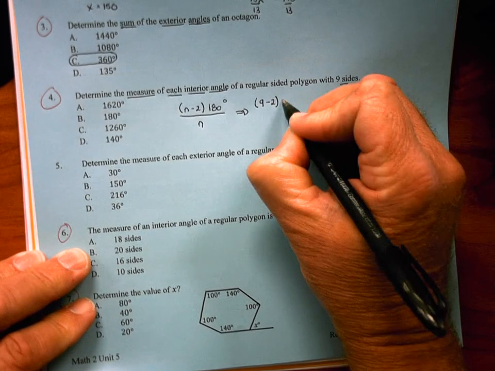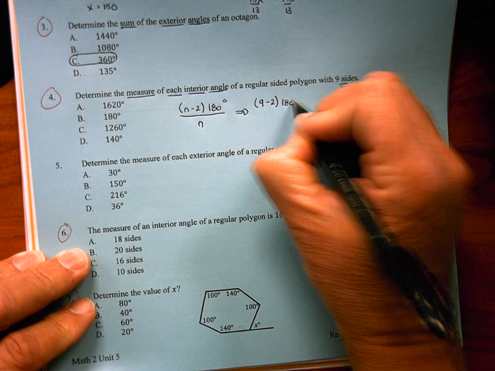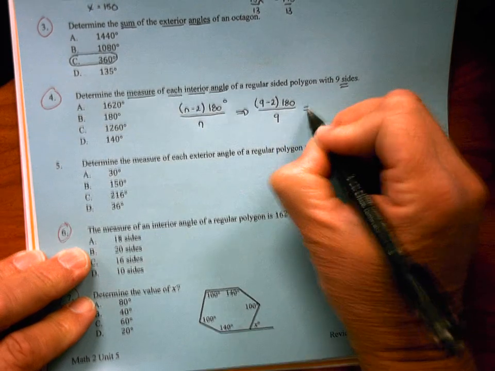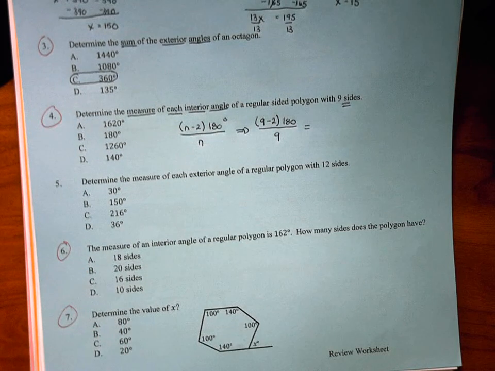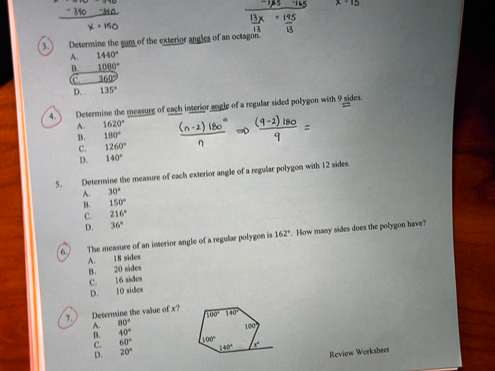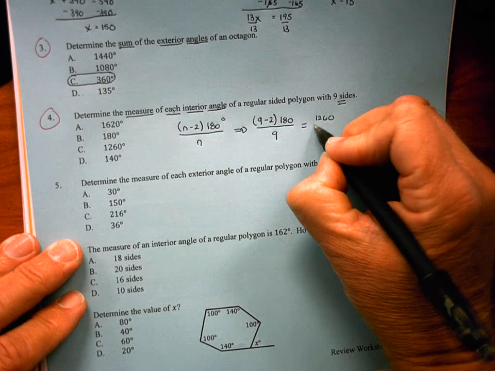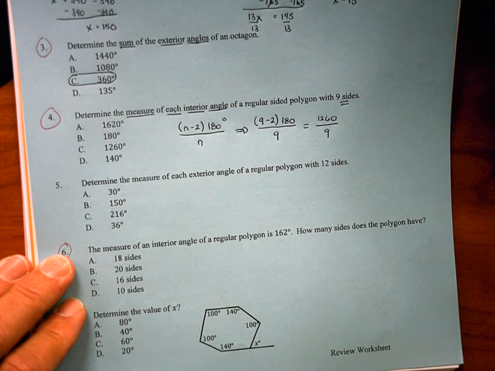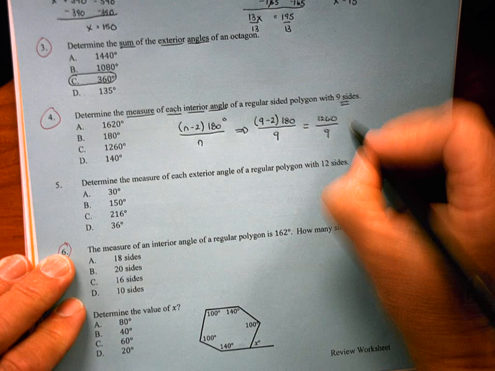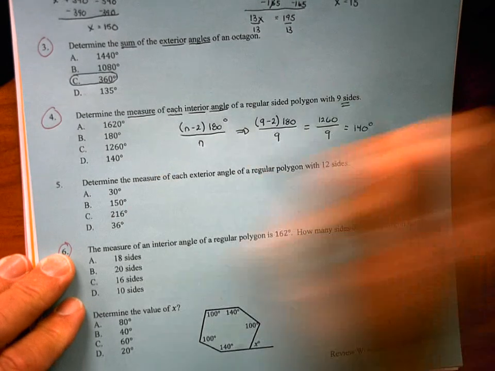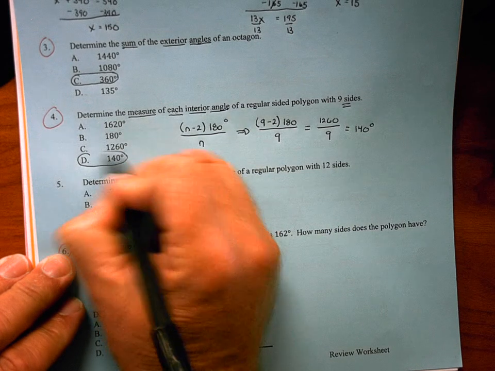So my formula would become 9 minus 2 times 180, and then I'm going to divide that by 9. 9 minus 2 is 7. 7 times 180 is 1,260. And then we're going to divide that number by 9, and that's going to be how much each interior angle is going to be, and that's 140 degrees. So number 4 would have been D.